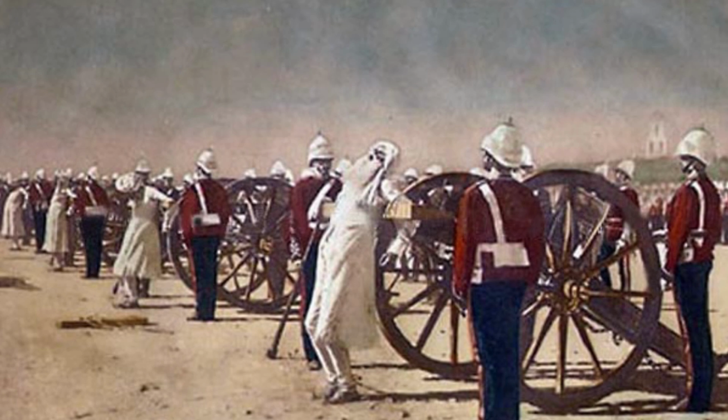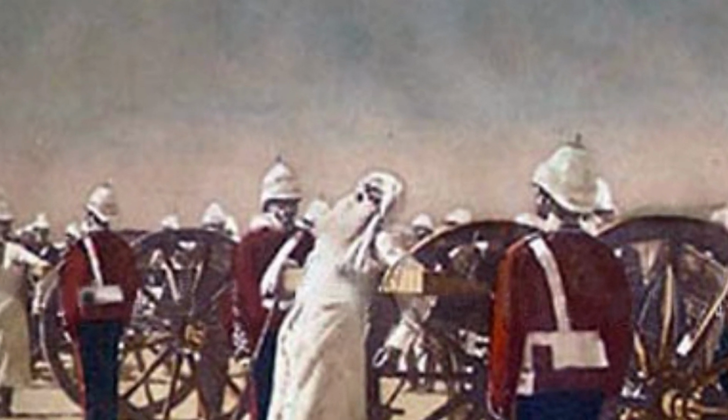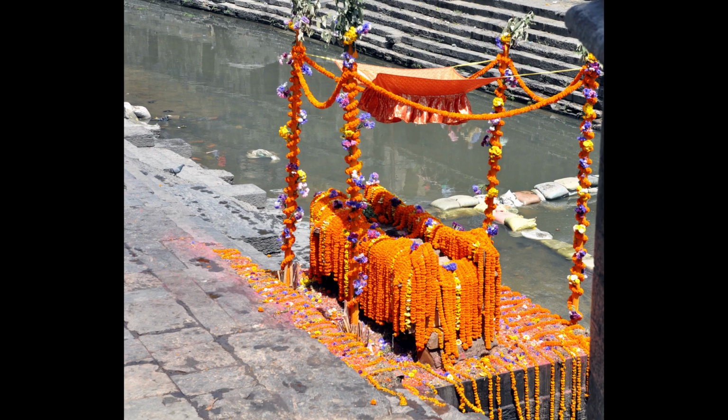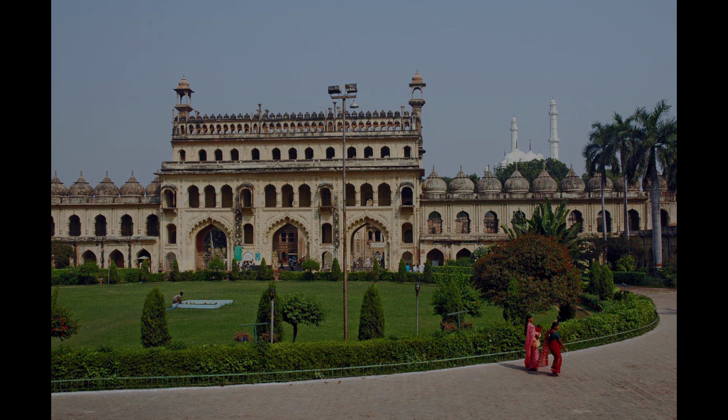This form of execution is not only insanely brutal, but culturally significant. Due to it obliterating the body, it meant burial rites could not be performed, and the punishment was viewed as extending into the afterlife. The Relief of Lucknow, May 1857 through November 1857.